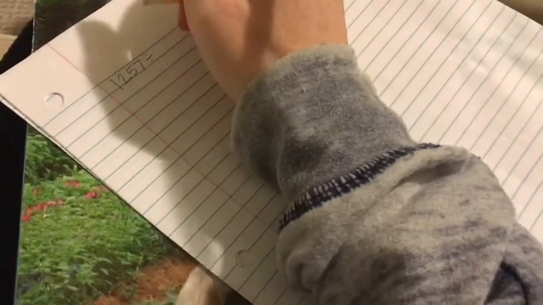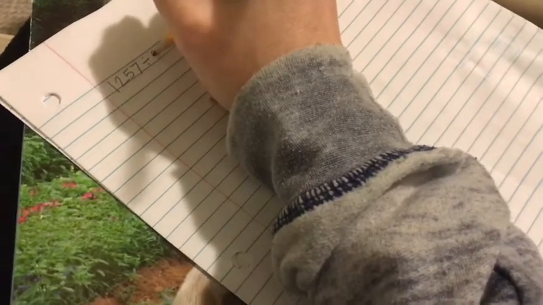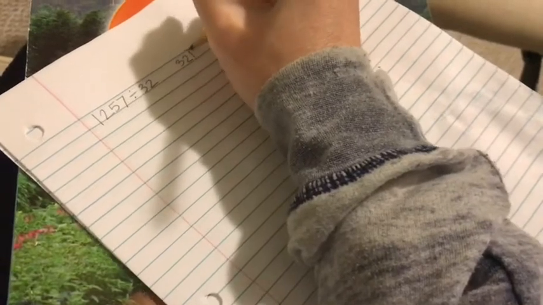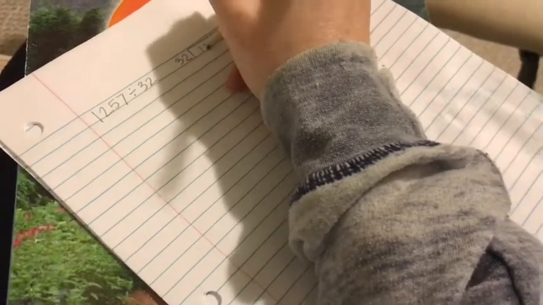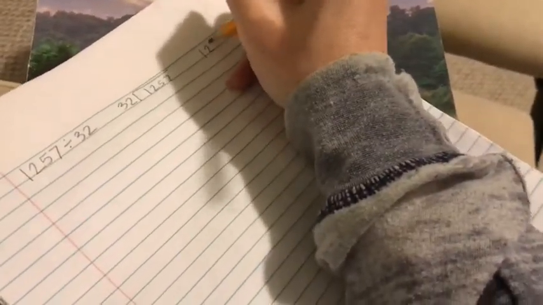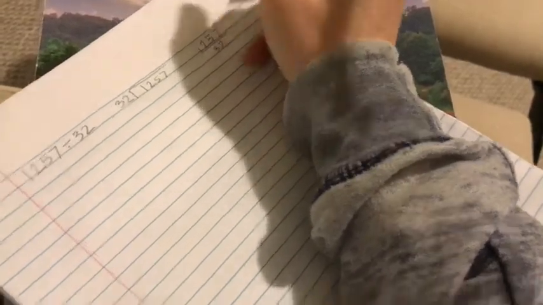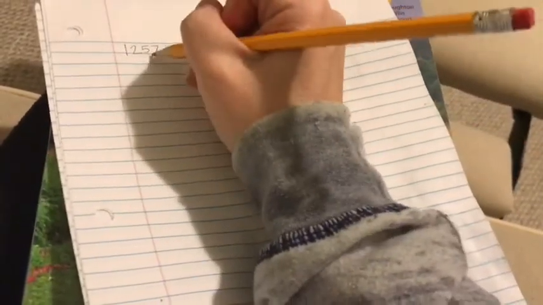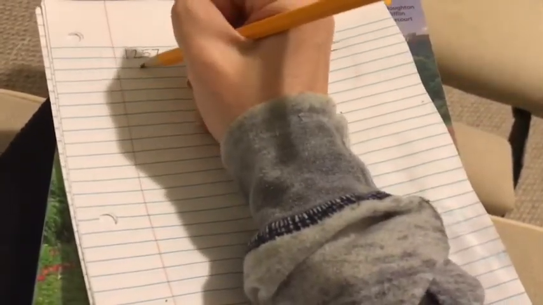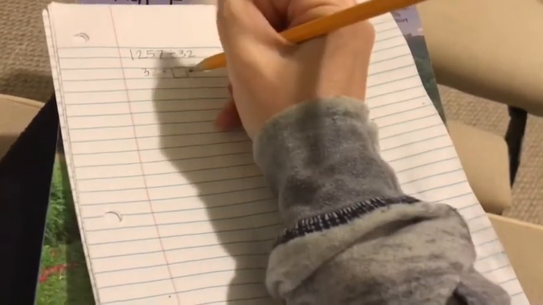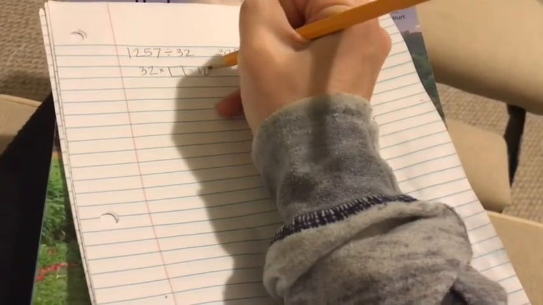Let's do 1,257 divided by 32. That could also look like this, or it could even look like a fraction. They all really mean the same thing though. They mean how many times would 32 fit inside of 1,257? Or you can think 32 times what number would get you up to 1,257.